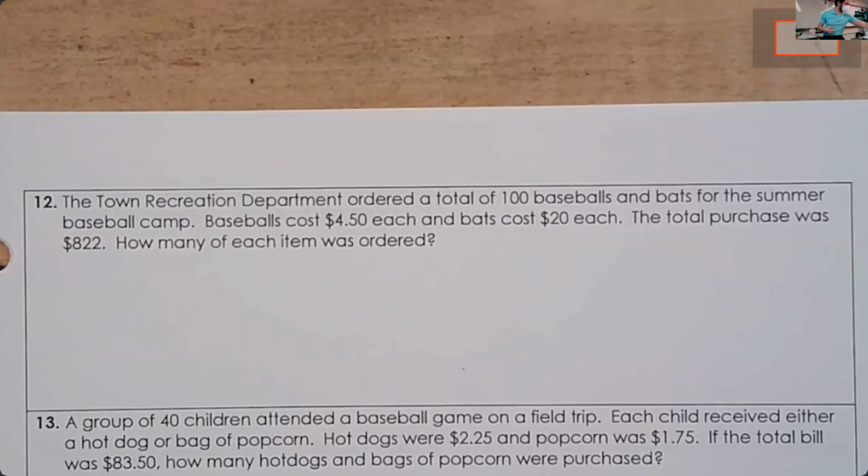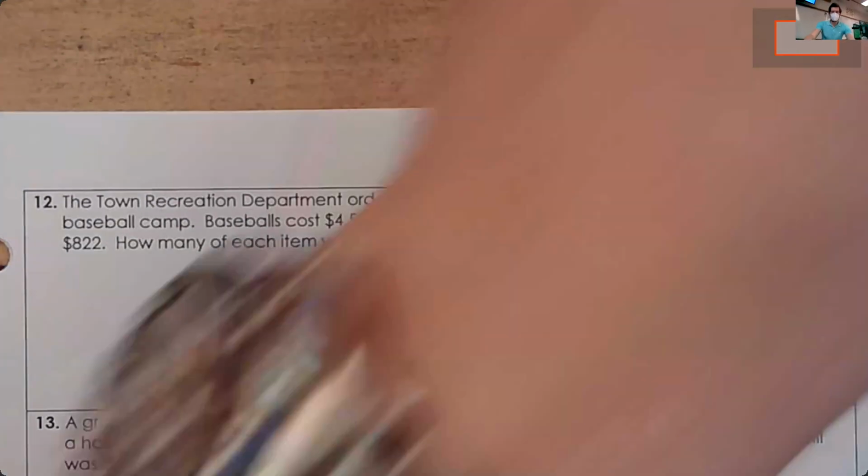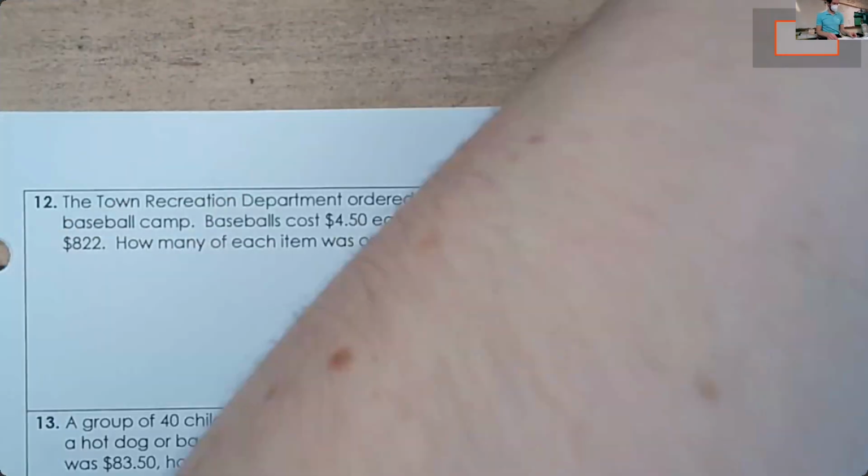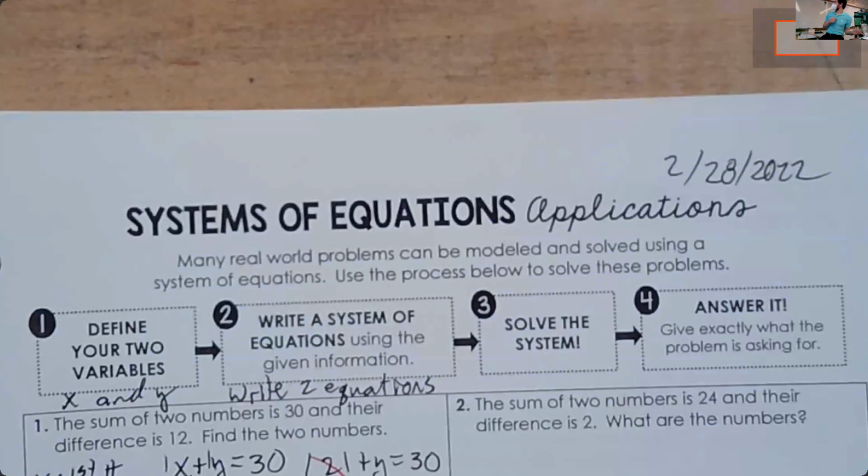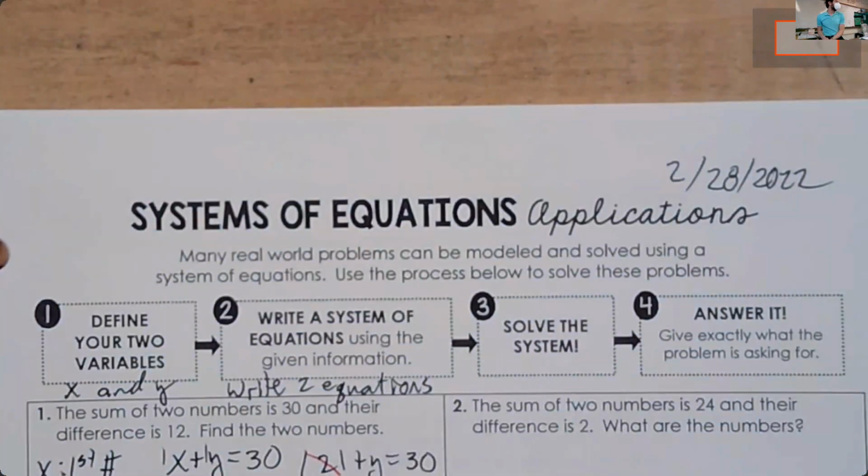We talked about solving these systems of equations word problems, and there were 4 basic steps to make that happen. Step number 1: you need to define your 2 variables. Those are usually x and y. And the last part of every single one of these problems is where you figure out what your variables are going to be, what they will represent.